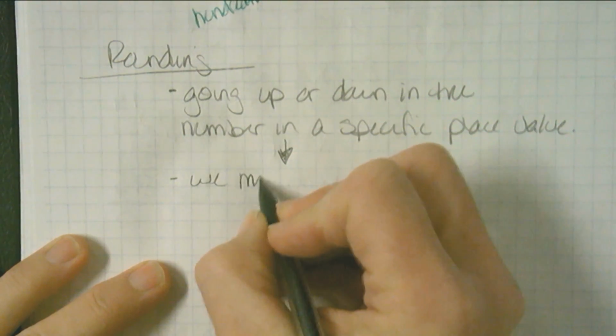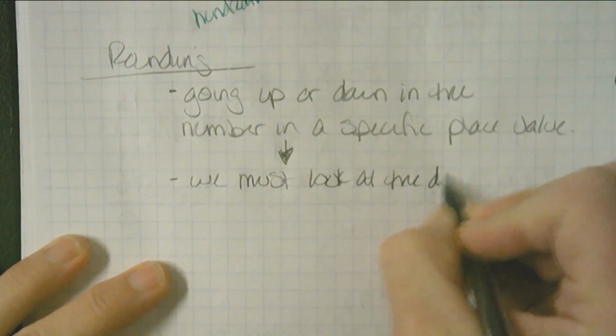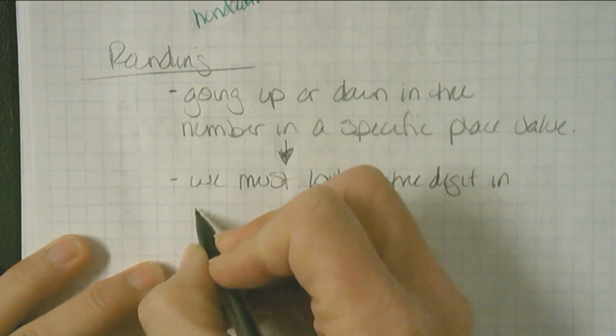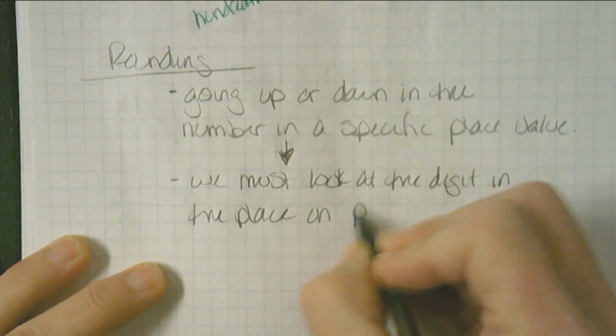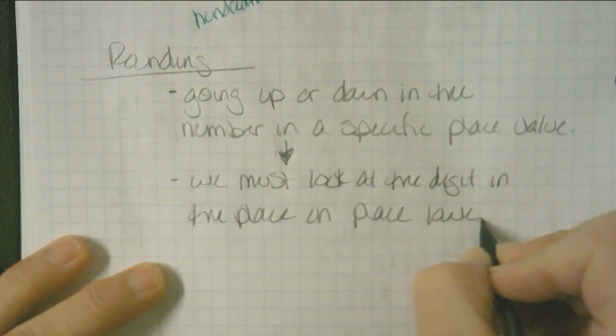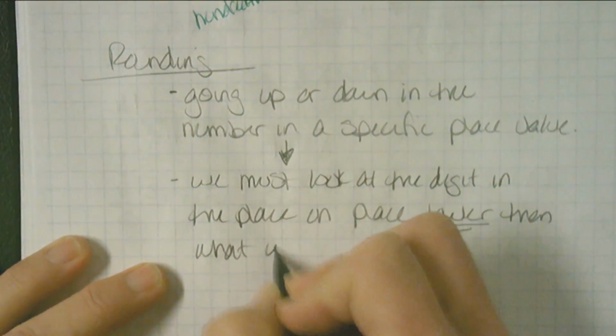we must look at the digit in the place value one place lower than what we want to round to.